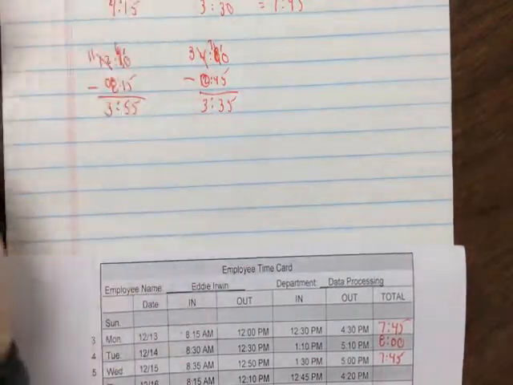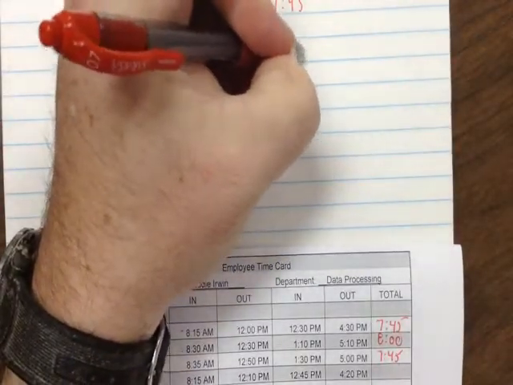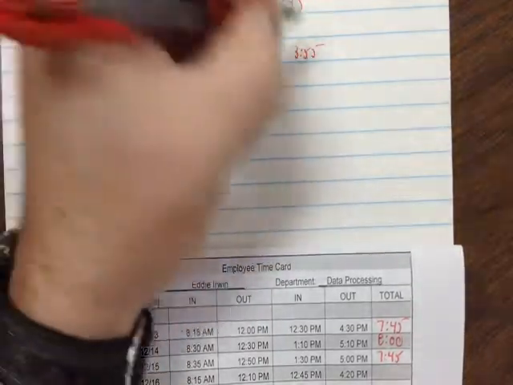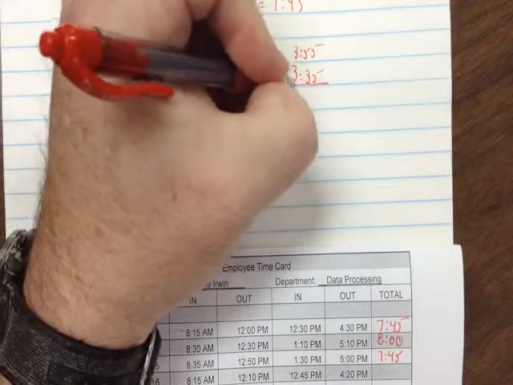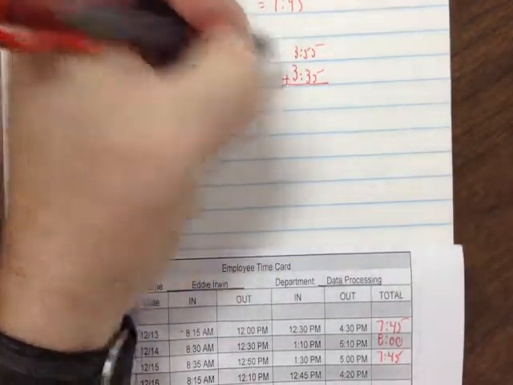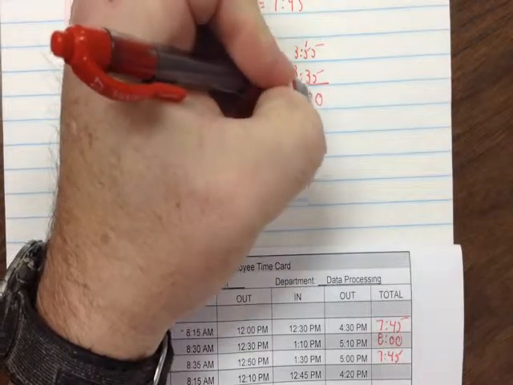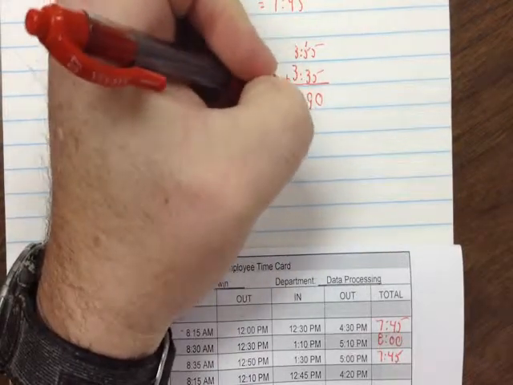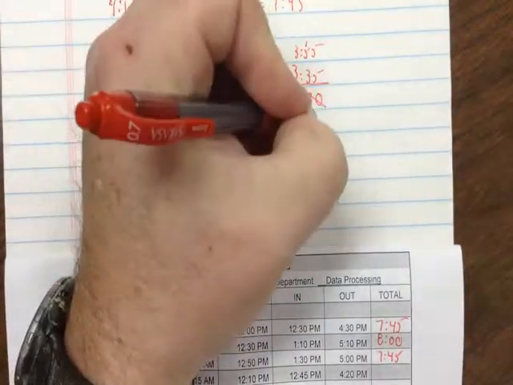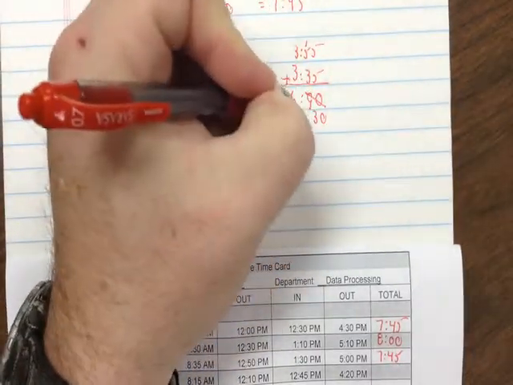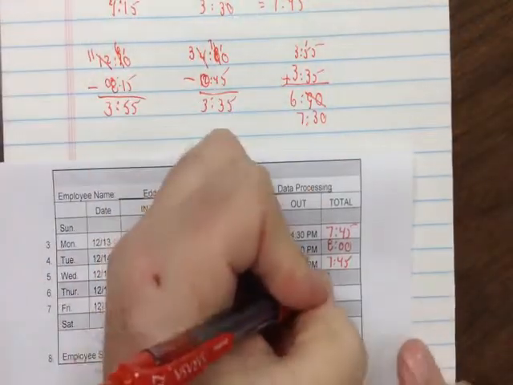Now, since this is kind of complicated, I'm going to do top to bottom addition. So 3 hours and 55 minutes in the morning, 3 hours and 35 in the afternoon. You're going to add these two together. 55 plus 35 is 90, 3 plus 3 is 6. 60 minutes per hour, so you subtract 60 and you're left with 30. That extra hour goes over here, 7:30. So 7:30 here.